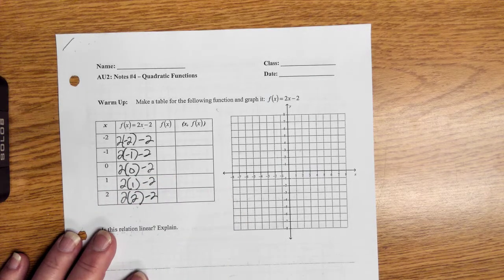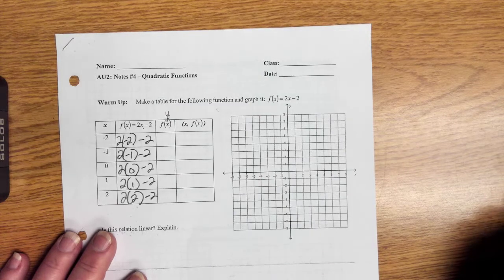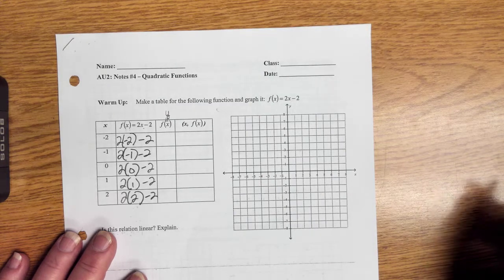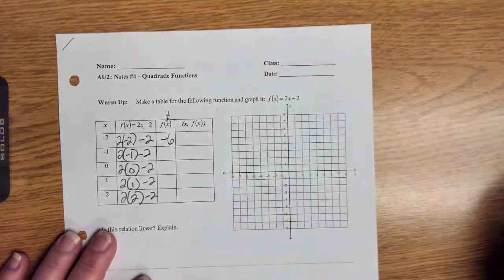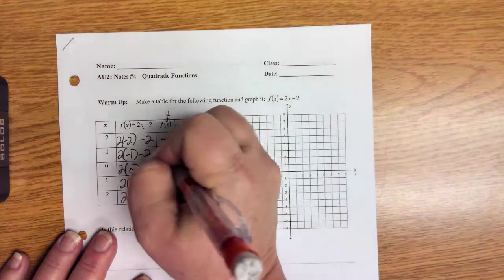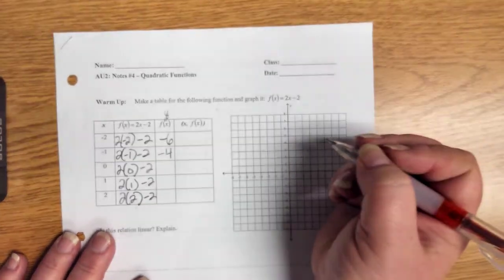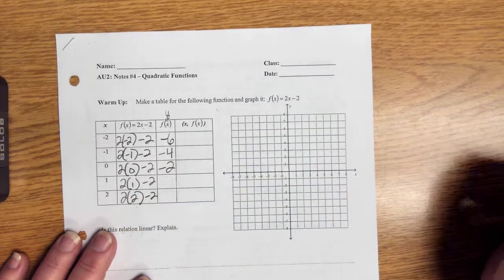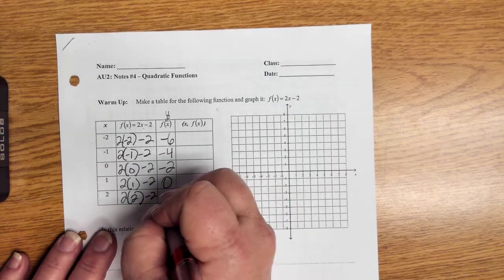Okay, so I just went in and filled it in my process table. So now I need to find my y value or my f of x. Remember, these are interchangeable, but when you're talking about functions, it's going to say f of x. So 2 times negative 2 minus 2 is negative 6. I got negative 6. 2 times negative 1 minus 2 is what? Well, I got negative 4. 2 times 0 minus 2 is negative 2. 2 times 1 minus 2, 0. 2 times 2 minus 2, 2.